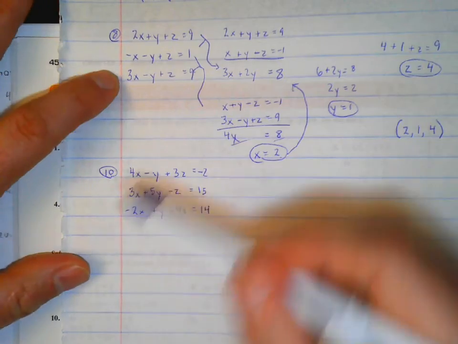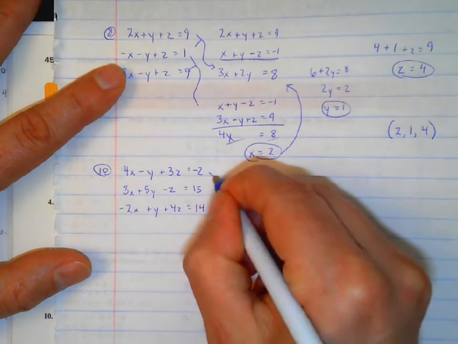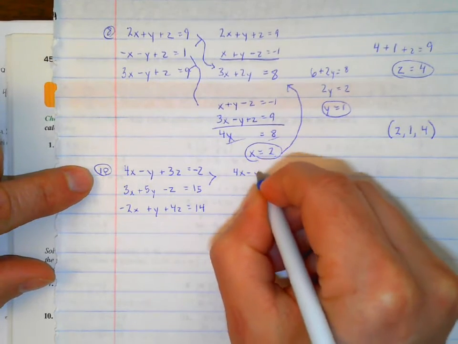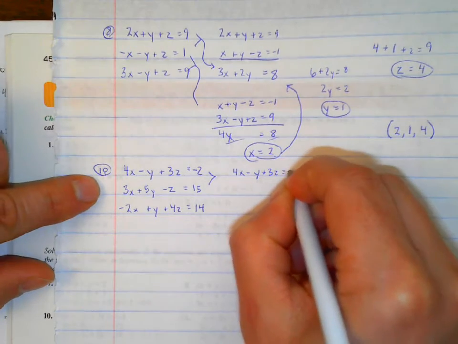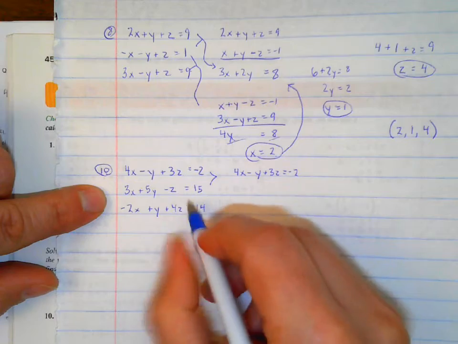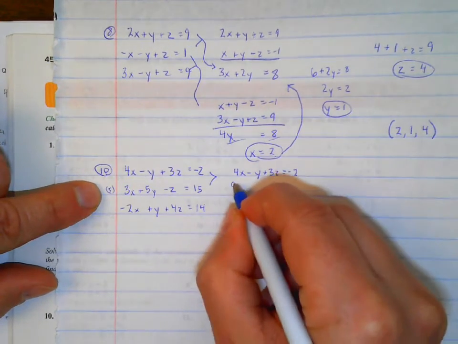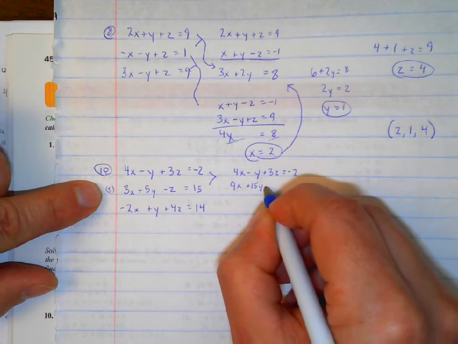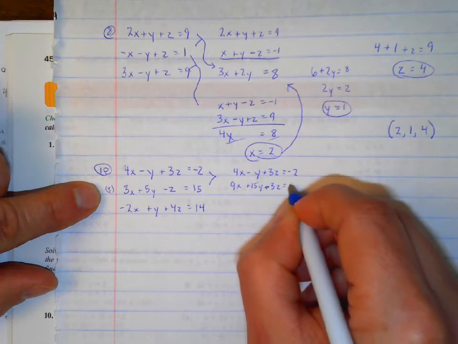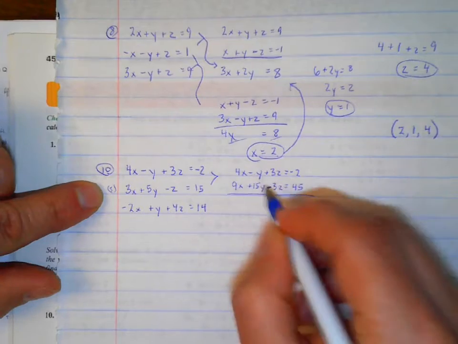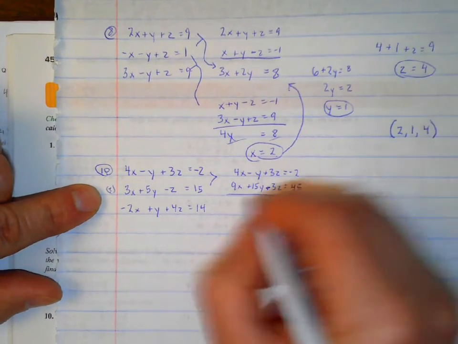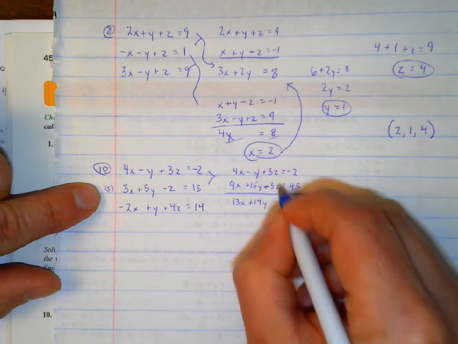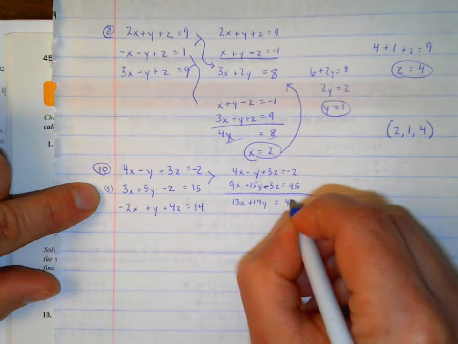Number 10, I'm just going to continue with eliminating z's. So I'm going to keep this one the same. Multiply this one by 3. Okay, that's 13x plus 14y, z's eliminate, equals 43.